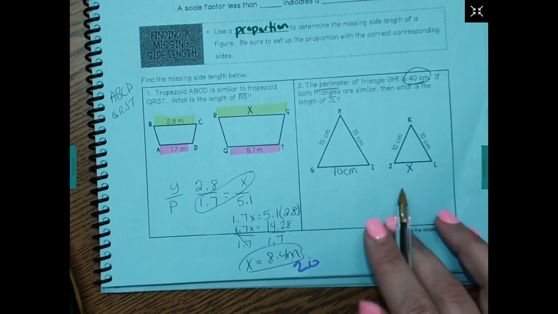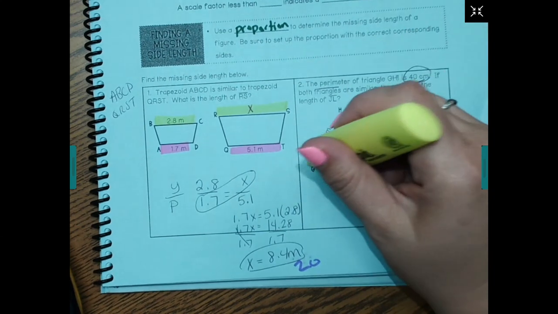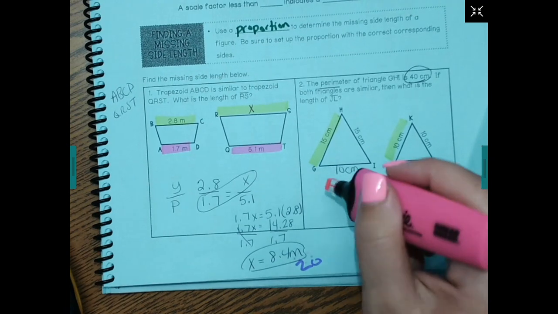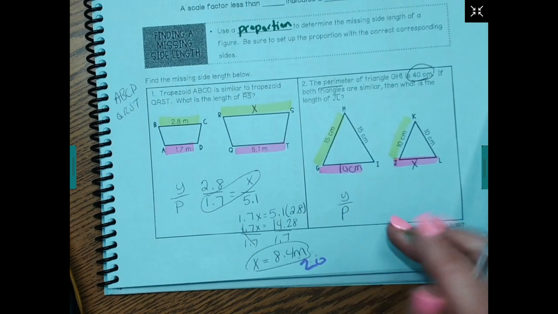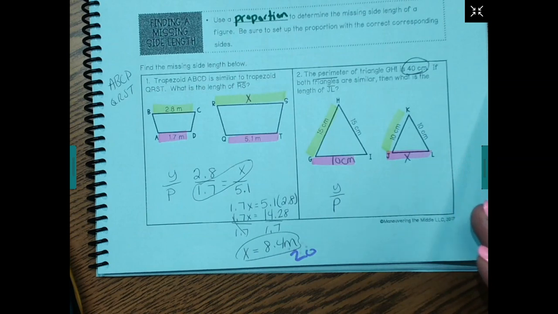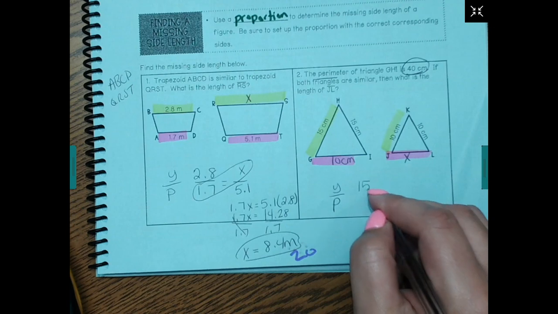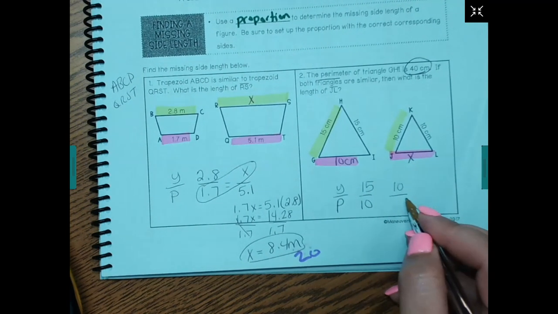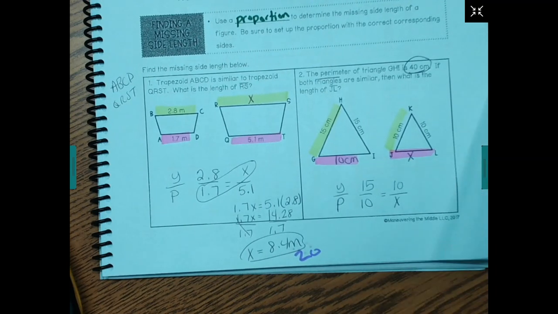We don't know what this perimeter is. Okay, we have to use proportions now to solve this. GH goes with JK. GI goes with JL. So I have yellow over pink. If you do pink over yellow, it's fine. If you do purple over green, it doesn't matter. My yellow is 15 over 10. My yellow is 10 over what? 10 over X. My pink is X.